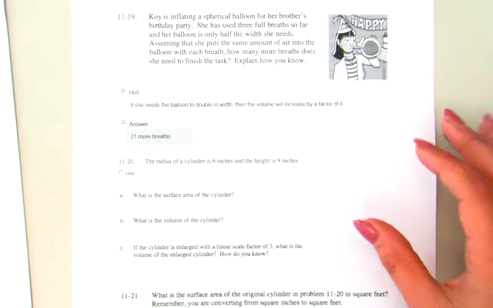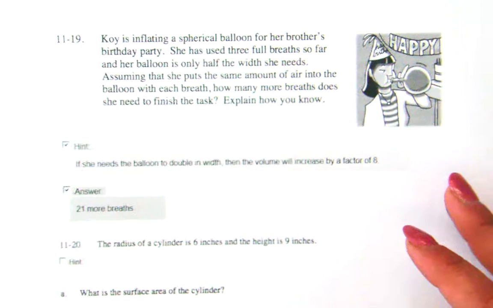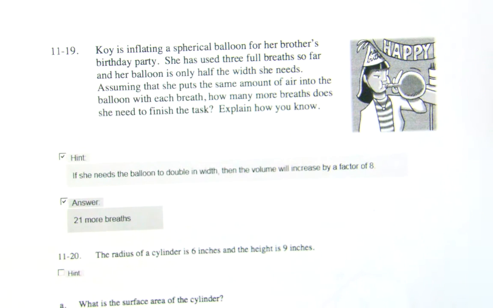Okay, on the first one, Koi is inflating a spherical balloon for her brother's birthday party. She has used 3 full breaths so far, and her balloon is only half the width that she needs. Assuming that she puts in the same amount of air into the balloon with each breath, how many more breaths does she need to finish the task? Explain how you know. So this is actually going to piggyback on the things that we did in class today, especially on the linear scale factor.